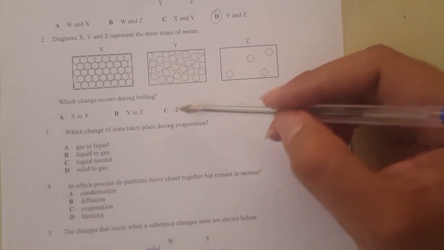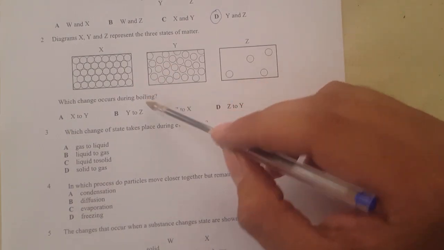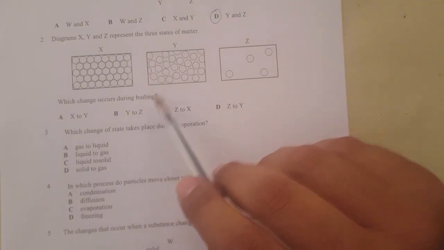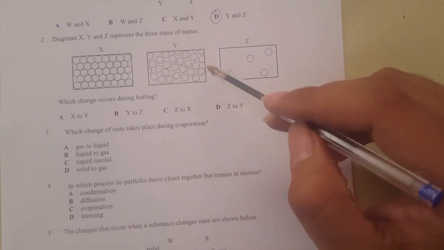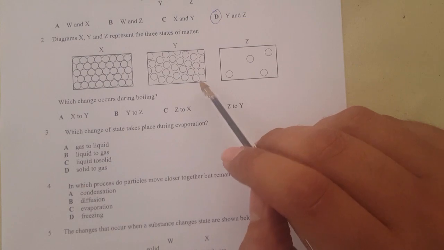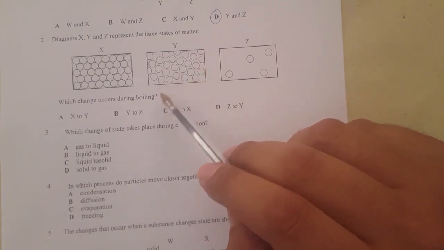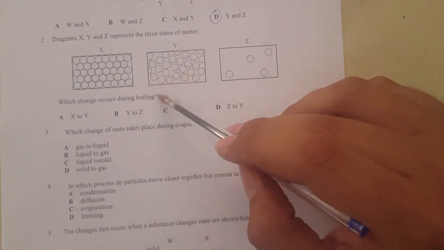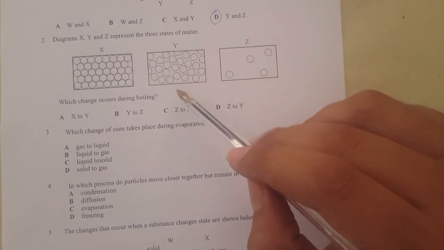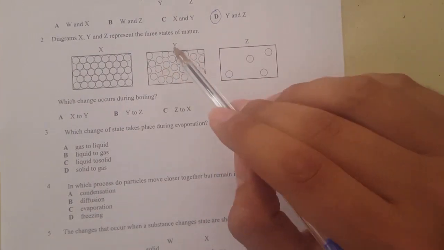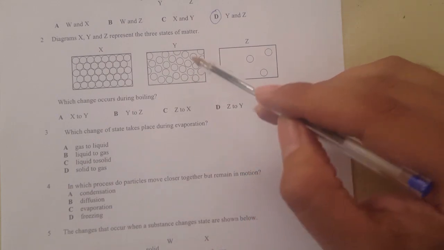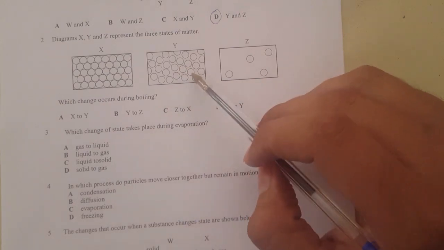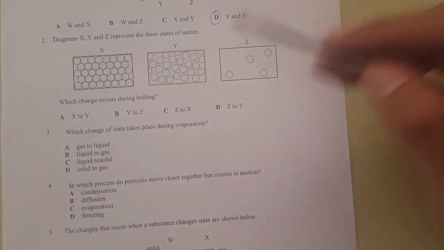So here we need to talk about boiling. Boiling is the physical change from liquid to gas. In the course we also talked about evaporation, so there is a small difference between boiling and evaporation. In boiling, by heating the liquid, by increasing its temperature, bubbles of air start to form inside the liquid. Then after that, the liquid will change state and evaporate.